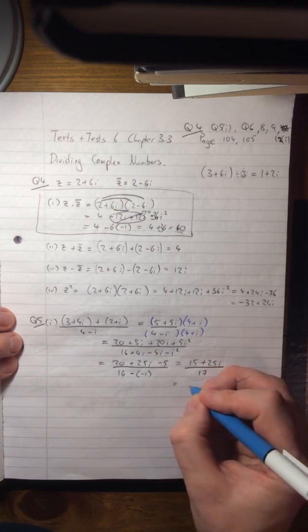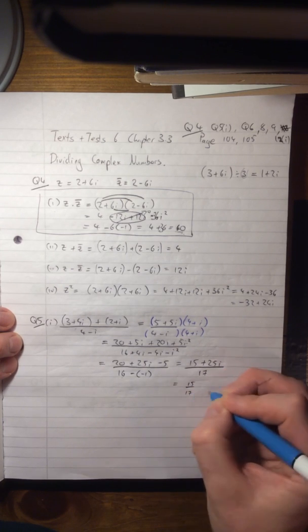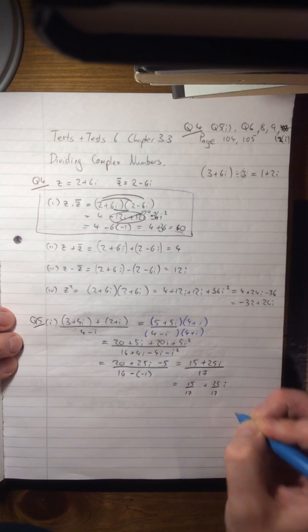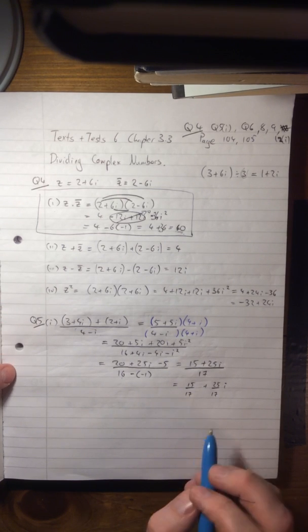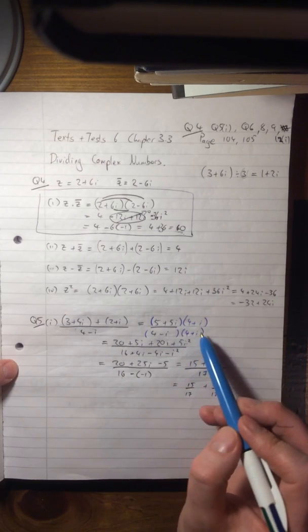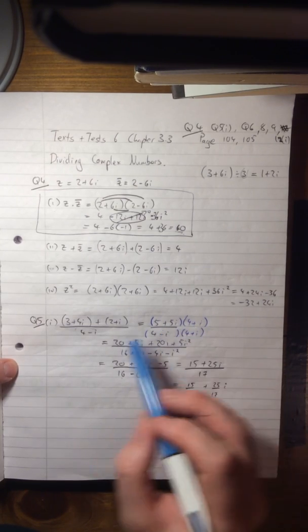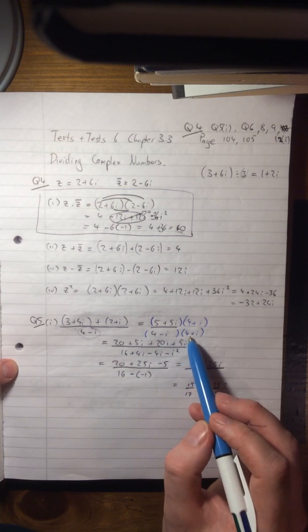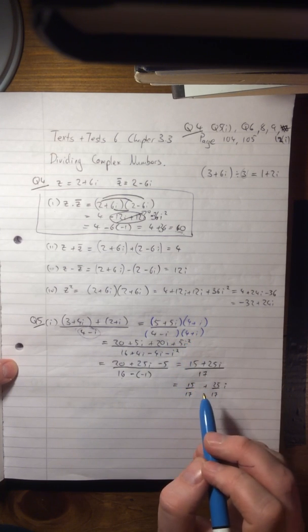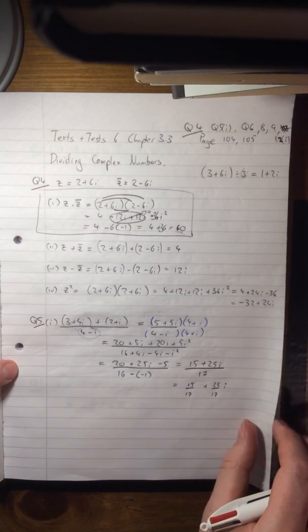Okay, and then that's 15/17 plus 25/17 of i. So there's your answer to 5 part 1. But maybe more importantly, here's your method to get rid of a denominator that is complex. Multiply top and bottom by the complex conjugate, in this case 4 plus i.